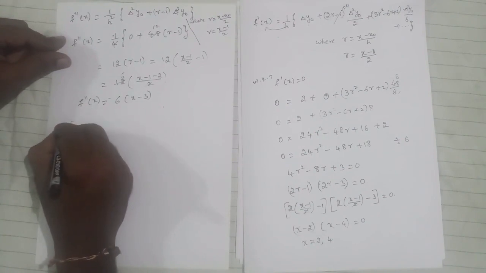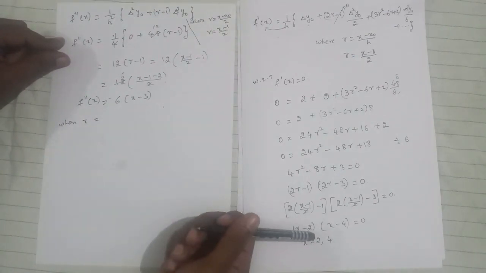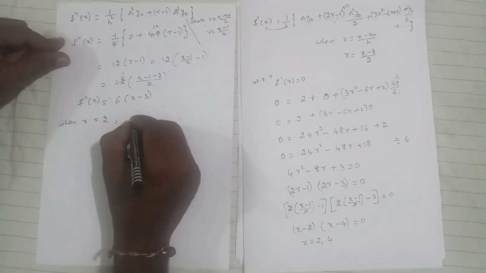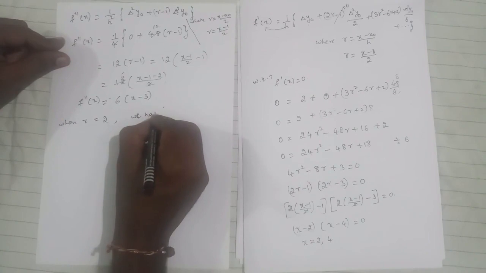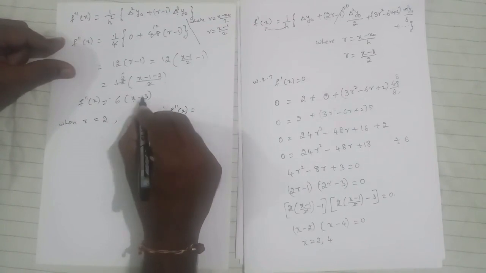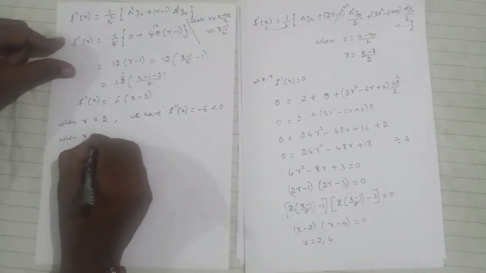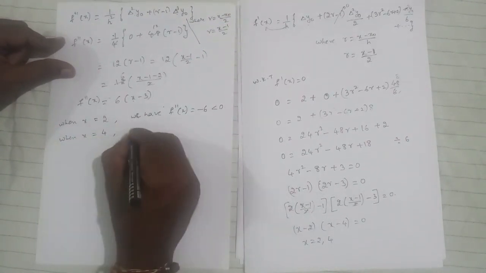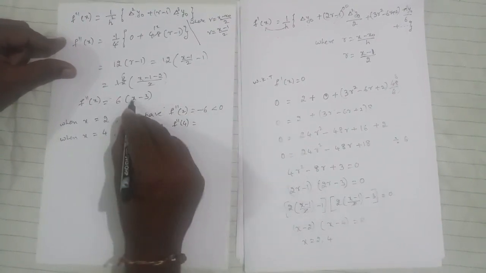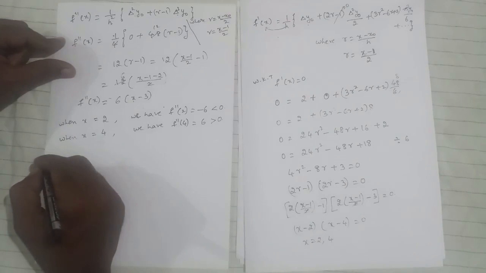Now when x equals, here, what do you get? X equals 2 value. Substitute that one. X equals 2. So what do you get now? We have f double dash of 2 equals, what do you get? 2 minus 3, so you will get minus 6. It is less than 0. When x equals 4, substitute 4 here. We have f double dash of 4 equals, if you put 4 here, 4 minus 3 you will get 1. 1 into 6, it is greater than 0.